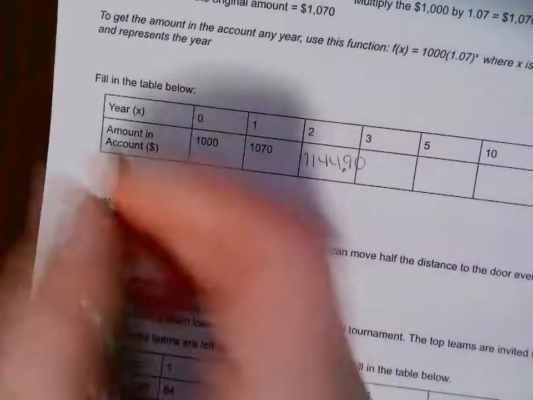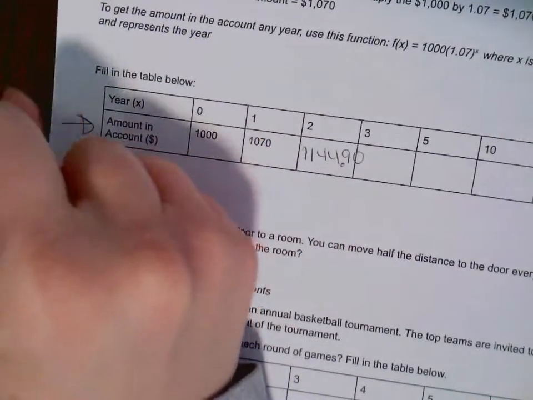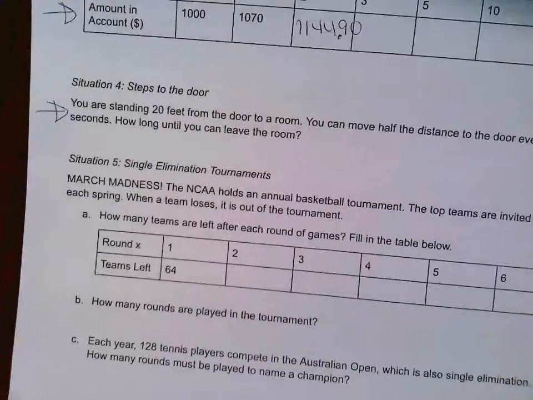So you're going to finish filling in this table. You're going to write me a conclusion for situation 4.